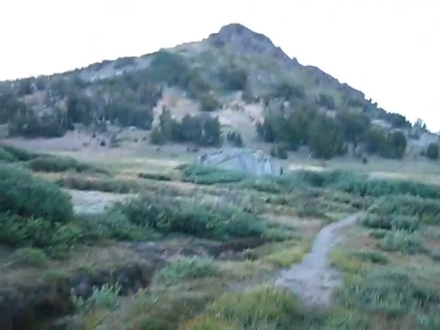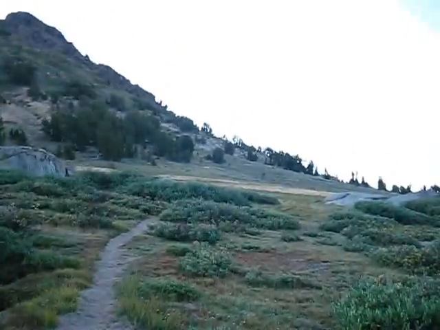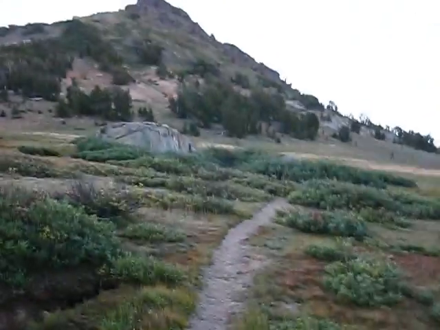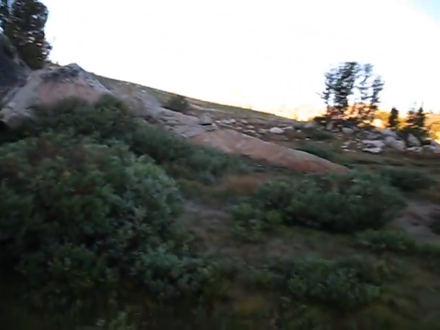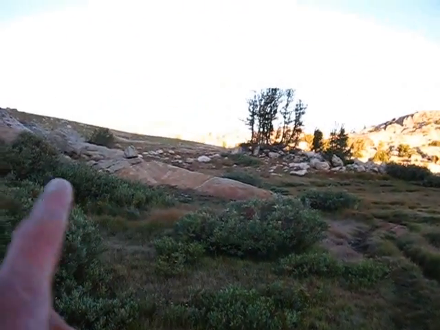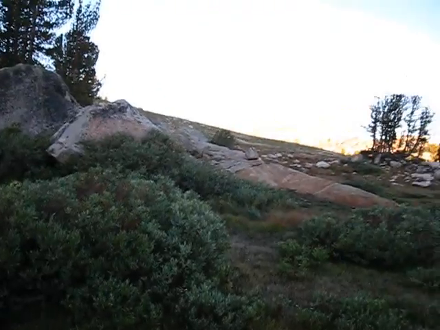So you can see how this trail junction here at the base of Grizzly Peak is kind of a main trail junction. Now, we just passed the unmarked junction that goes down to Horse Meadow. Okay, so that one's unmarked.